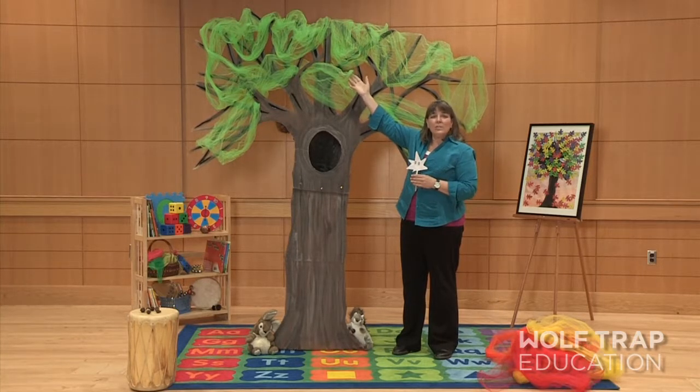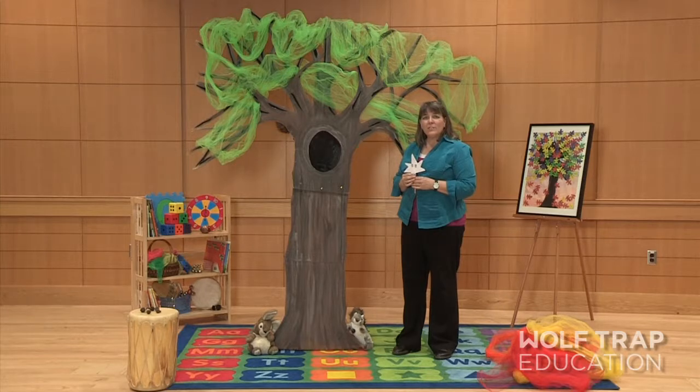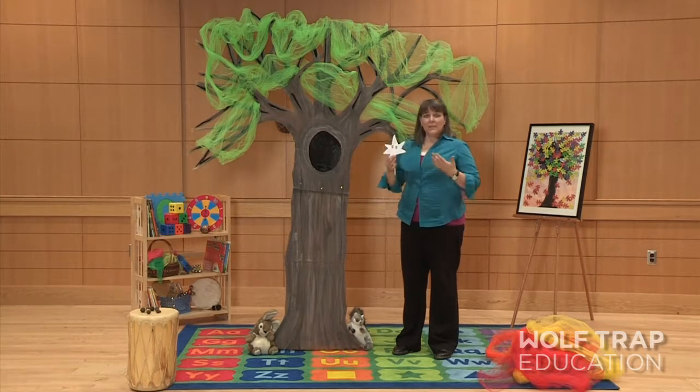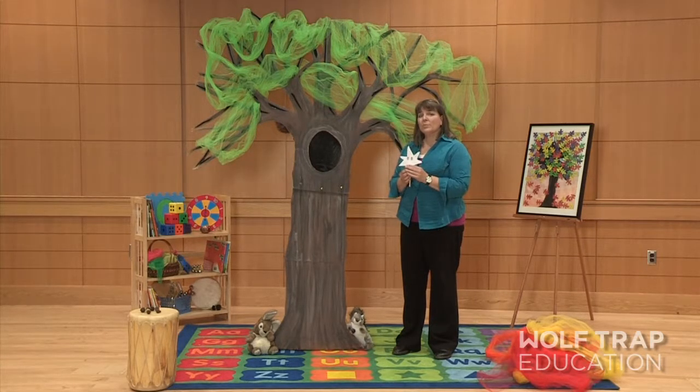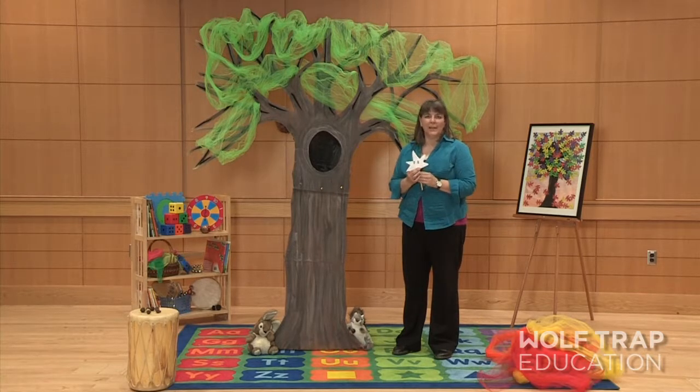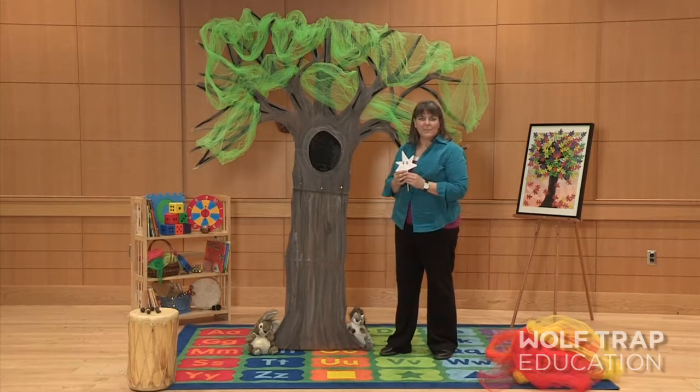I used tulle to represent the leaves on this tree. You could make the leaves yourself. In the beginning of the school year, the leaves are probably green. You can find that tree, cut out that shape. Everyone can make as many leaves as their opening exercise, and you can connect them to the tree.